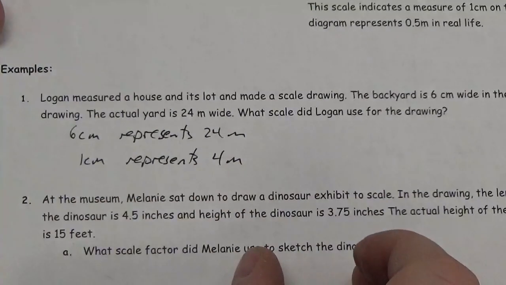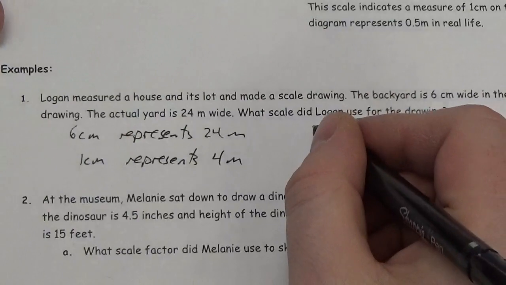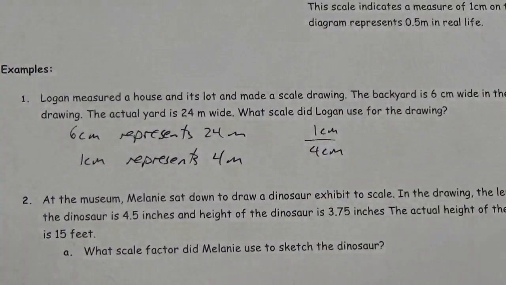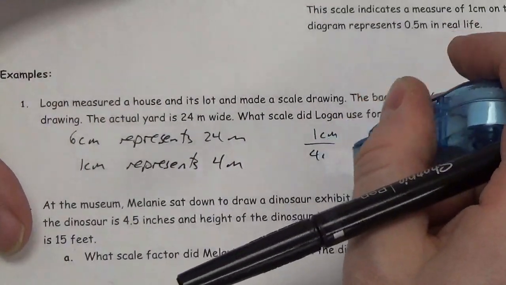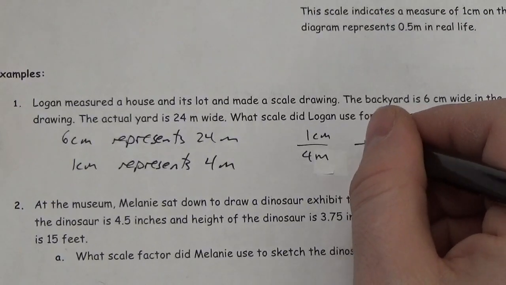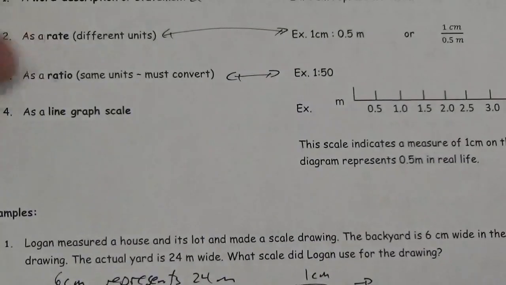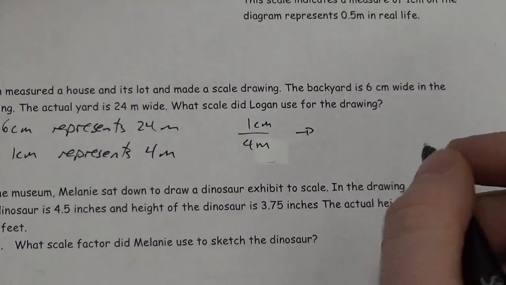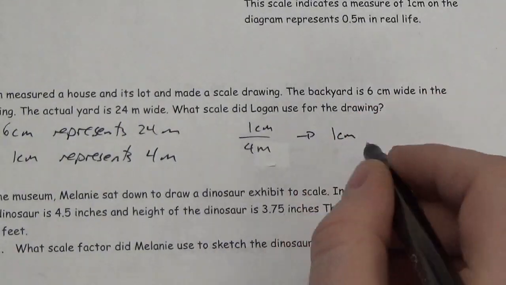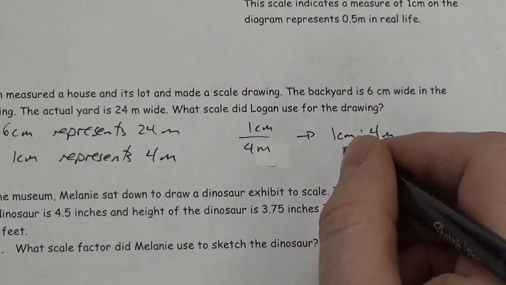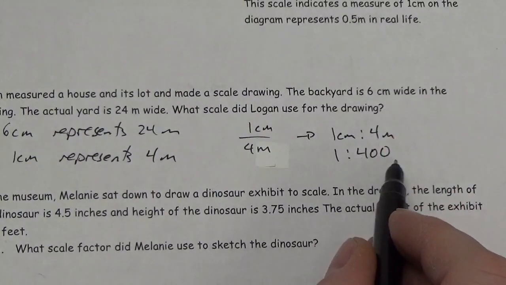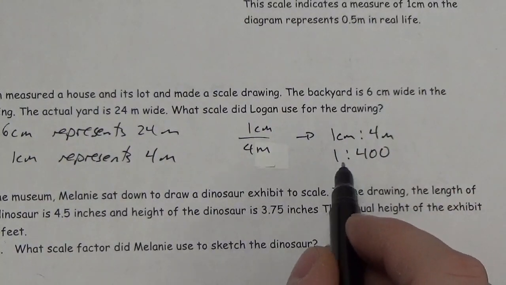Now we can write this in different forms clearly. We could make that 1 centimeter over 4 meters. If we wanted to write this as a ratio, as was indicated above, we probably want to convert that to the same units. So instead of 1 centimeter to 4 meters, we make that 1 centimeter and make this 400 centimeters. Okay, so 1 to 400.